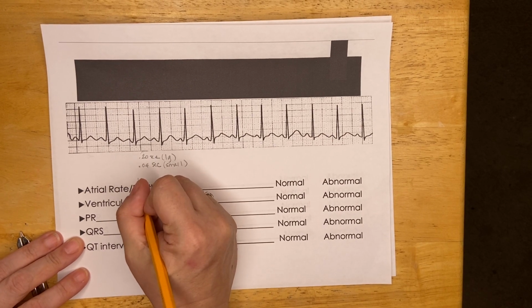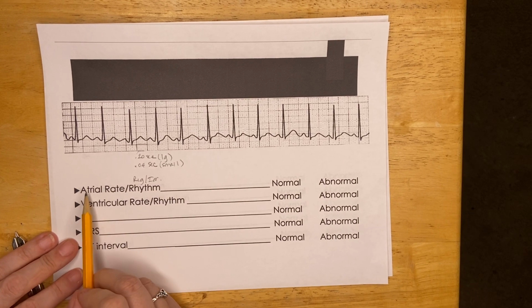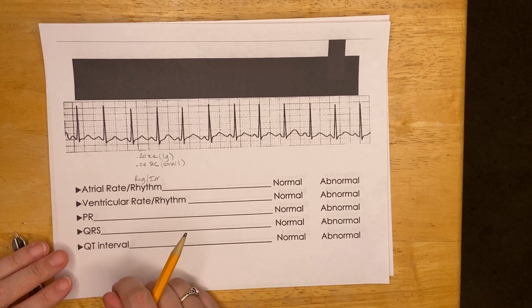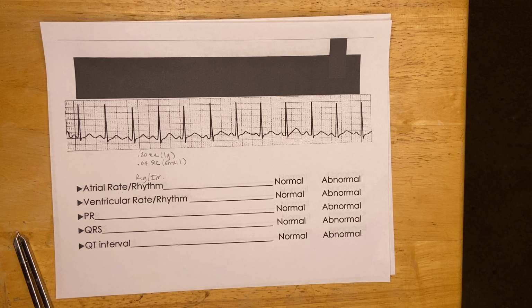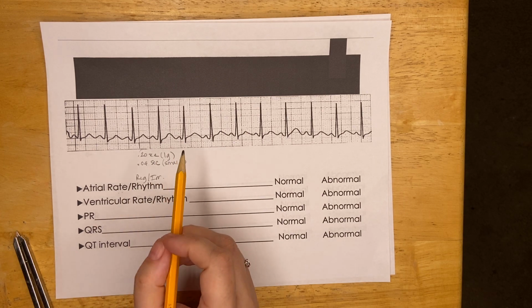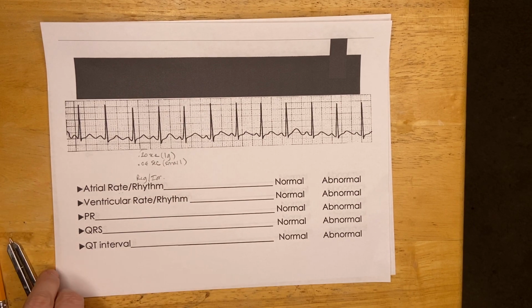I just want to know regular or irregular here. So, atrial rate. The only thing that I can count on an EKG that tells me anything about what the atria are doing is the P wave. It's really important to remember that the P wave does not represent a ventricular contraction.